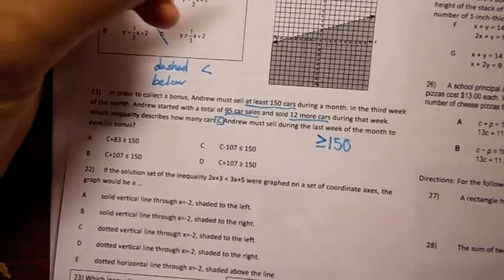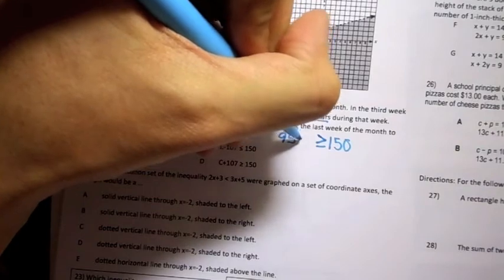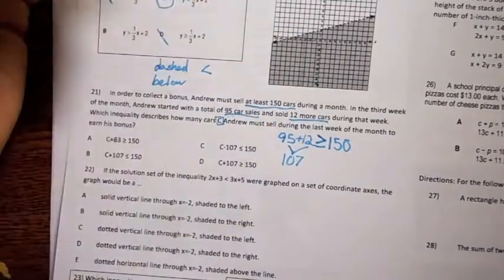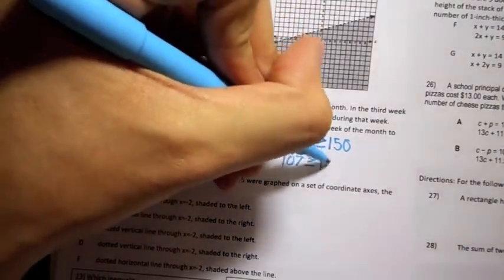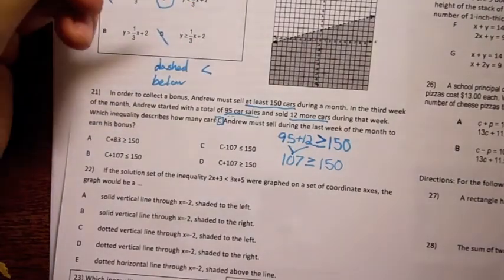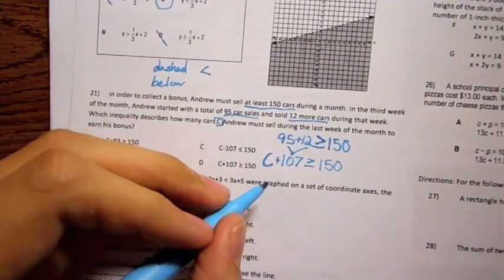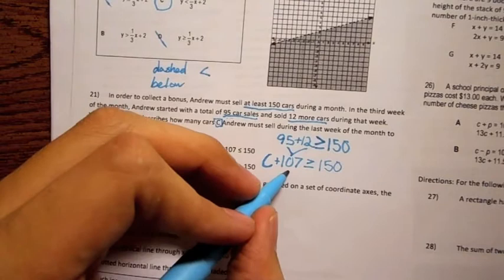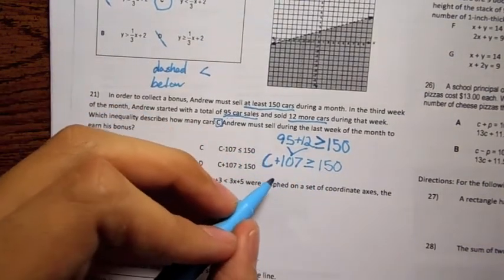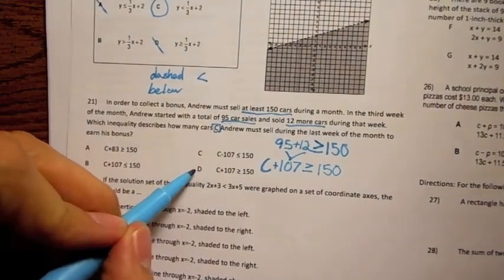Now, for the numbers that we do have, he sold at the start of the third week 95 cars plus 12 cars during that week. That will combine to 107. Now, he's going to have to make up a difference for the last week in order to make up that 150 car sale quota in order to earn his bonus. That number is represented by C. He's going to need those sales, plus the total that he has, in order to reach the goal he has to make before the end of the month. So this is our inequality. And the answer choice that best matches that is answer choice D.